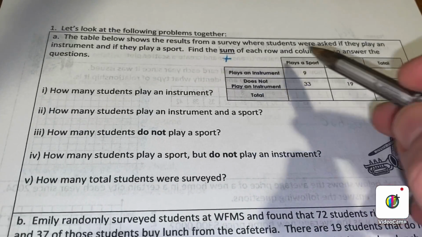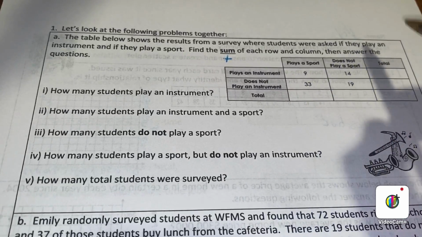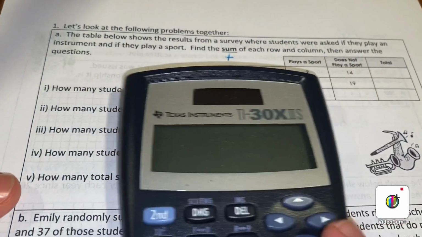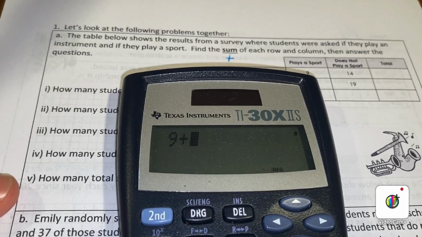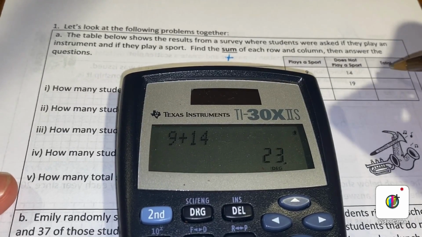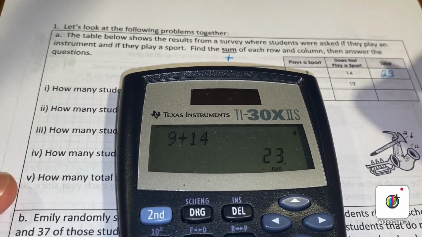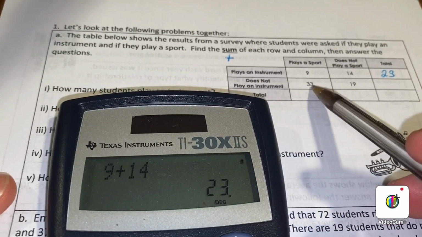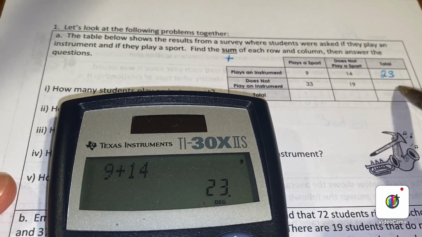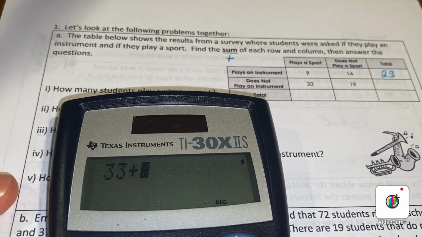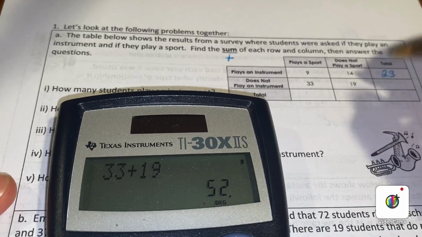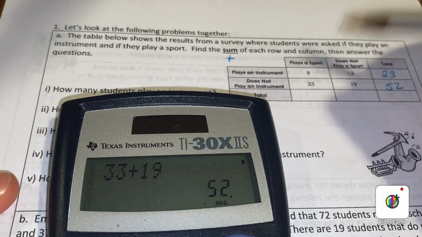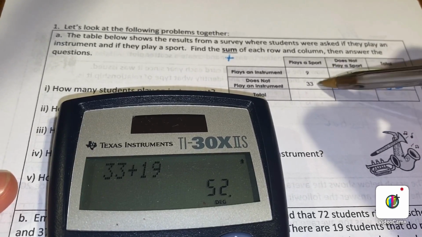So plays an instrument. So we're going to do 9 plus 14 to get the total. So 9 plus 14. So it's going to be 23 total playing instrument. Or then does not play an instrument. 33 plus 19. We get 52. And then we're going to do play a sport. 9 and 33.